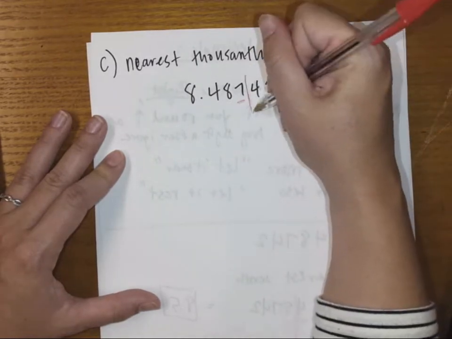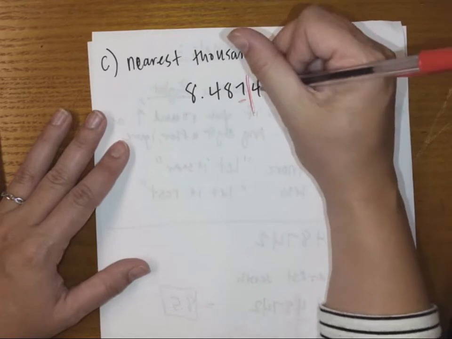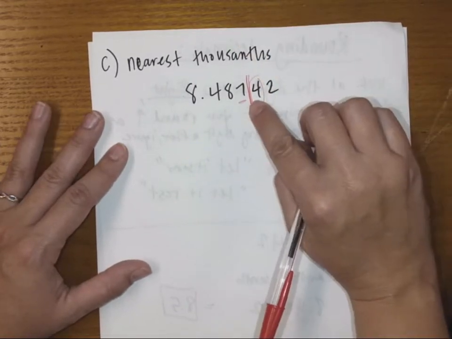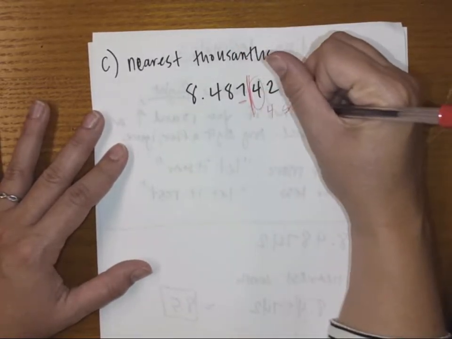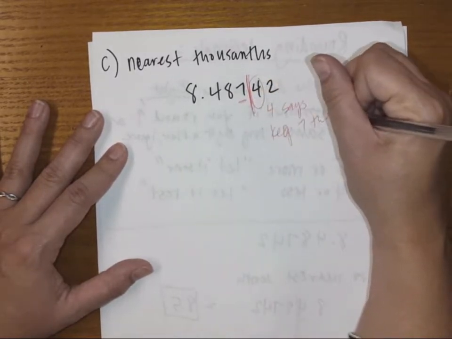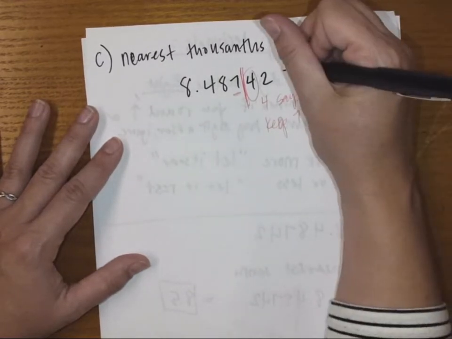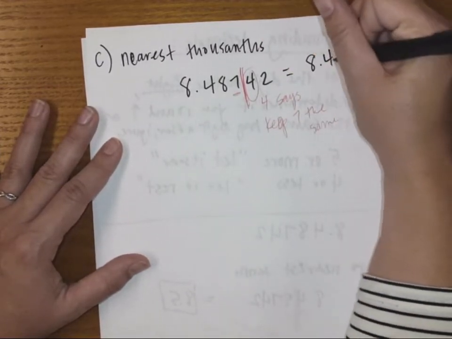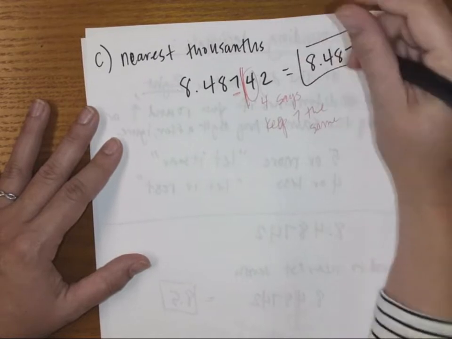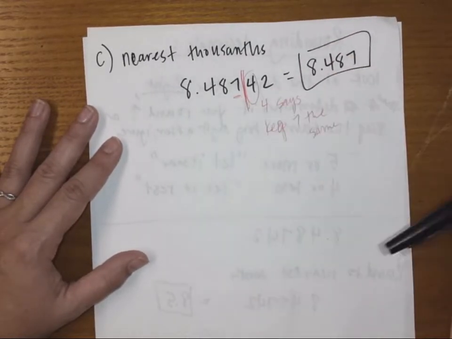I'm cutting it off after that part. So I look to the number after the thousandths place. 4 is not 5 or higher. 4 says keep 7 the same, or let it rest, however you want to say it. So my decimal would be 8.474, or 8 and 474 thousandths. And I just ignore everything after it.